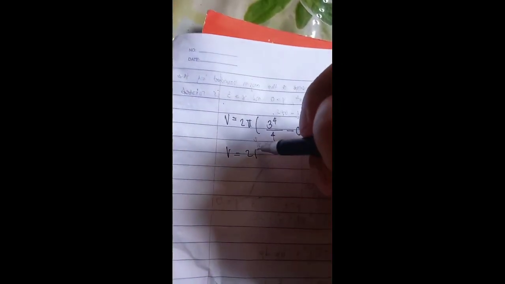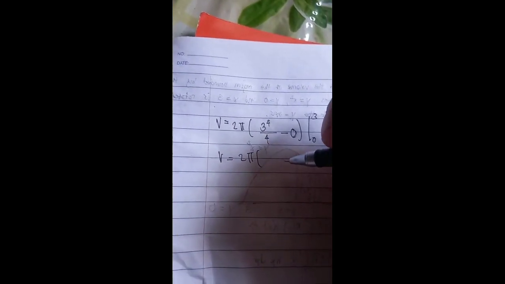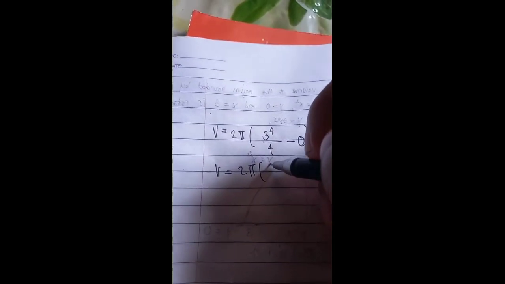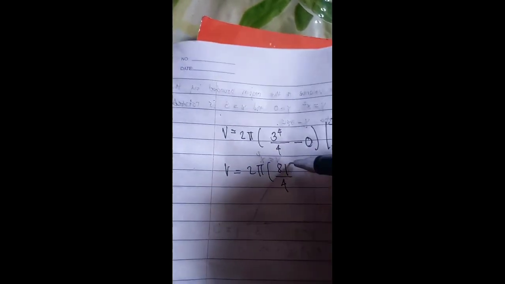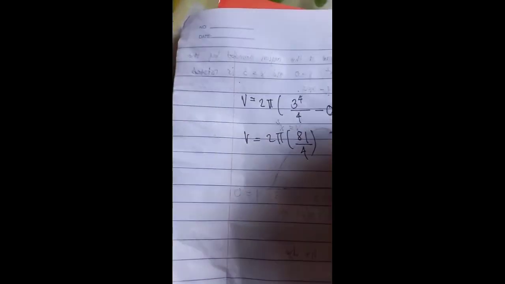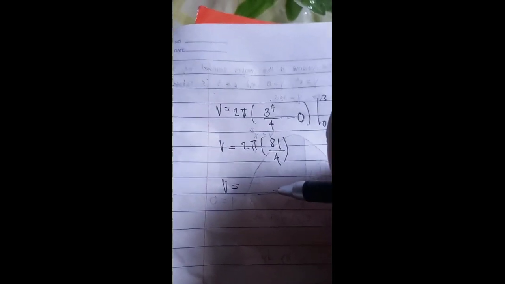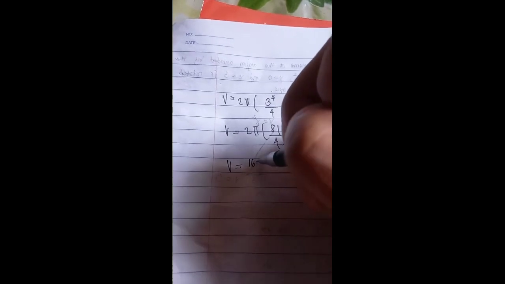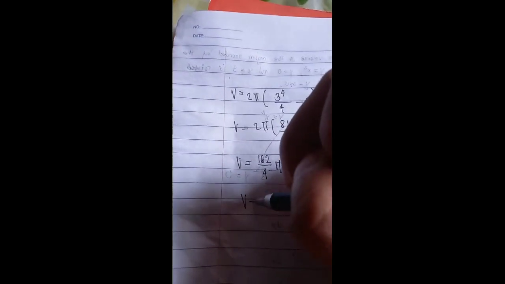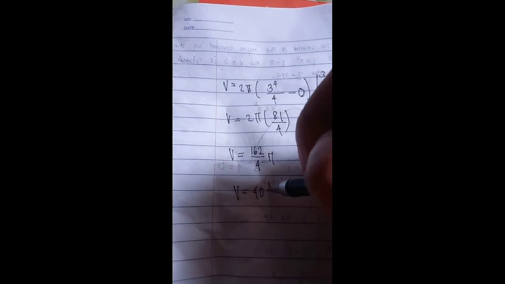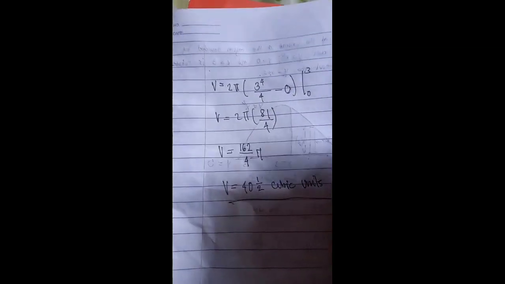So V is equal to 2 pi times 3 to the power of 4 over 4, and 3 to the power of 4 is 81, so 81 over 4. Now we multiply 2 by 81, so V is equal to 162 over 4 pi. So 162 over 4 is equal to 40 and 1/2 cubic units. That will be the answer. That will be the volume.